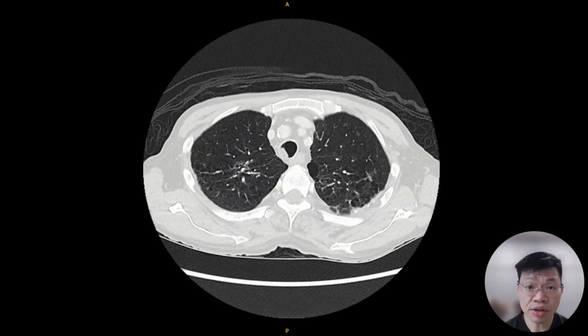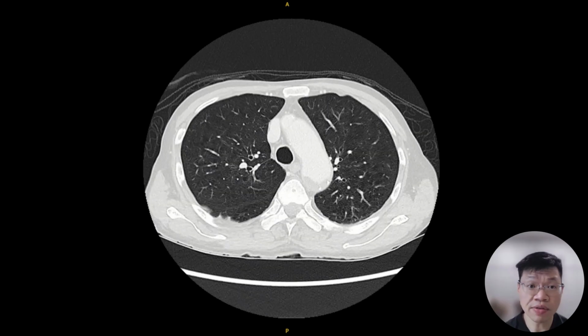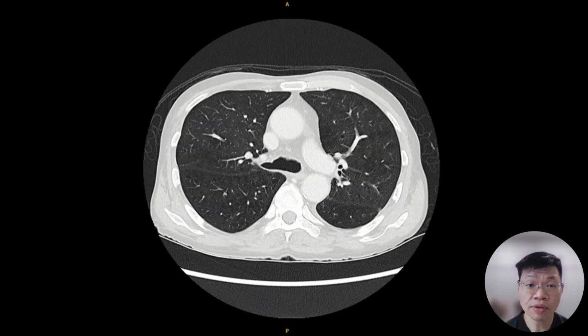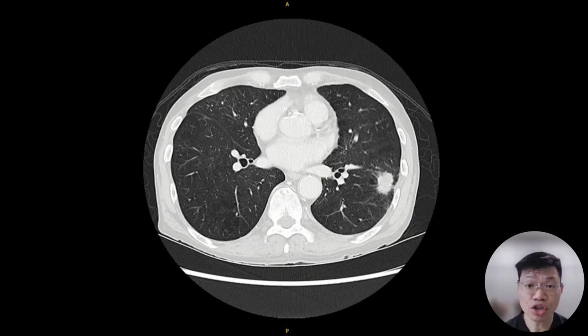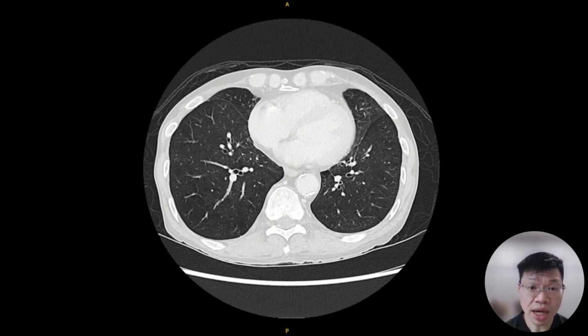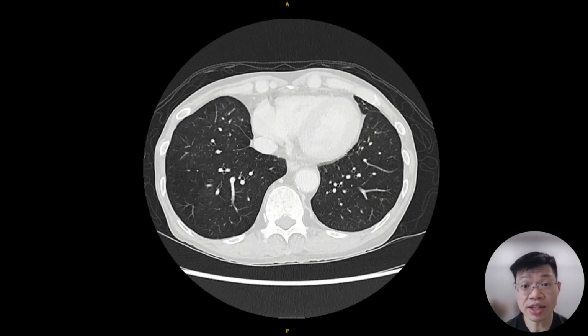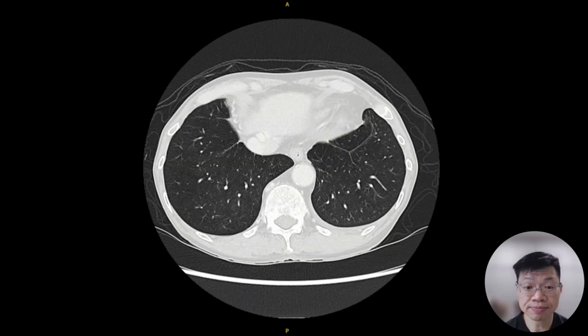Apart from the scarring, it also shows a spiculated 2.7 cm lung nodule, with tethering of the associated fissure. The images of the CT are as shown. Please take some time to review the CT images and to identify the location of the nodule.